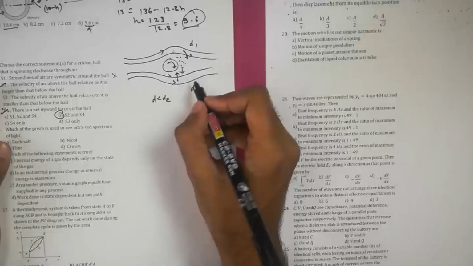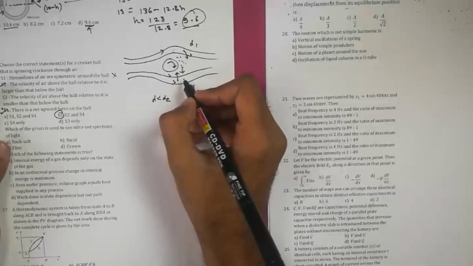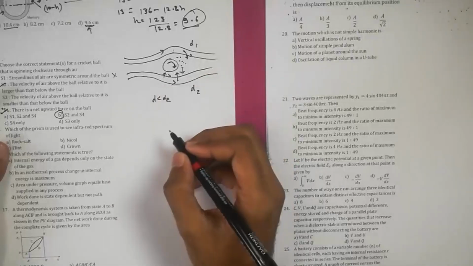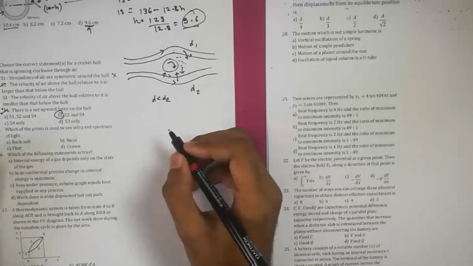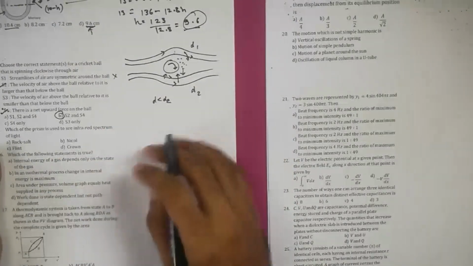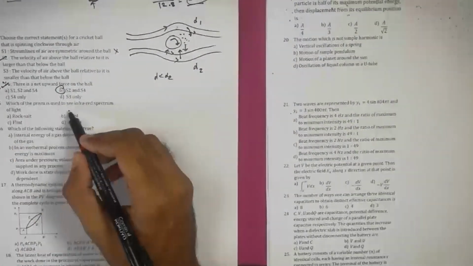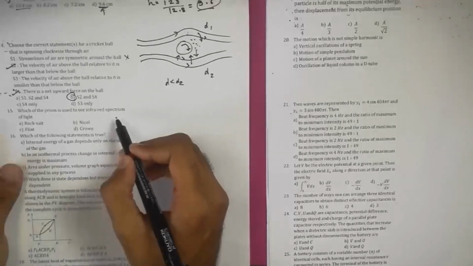Now, which of these prisms is used to see the infrared spectrum of light? Okay, to see the infrared spectrum, most of these options, flint glass, crown glass, all of them, are normal glasses which are used only for visible light.